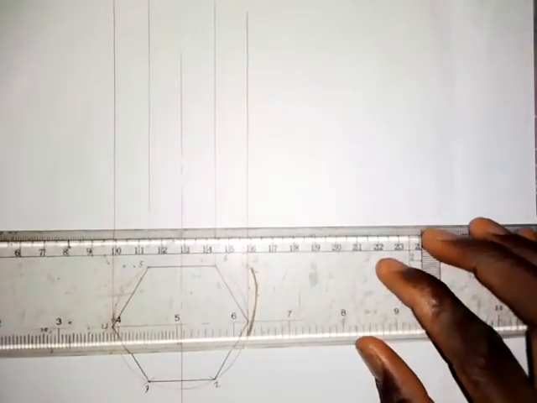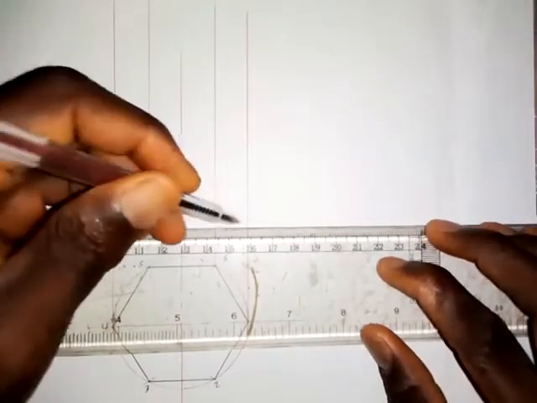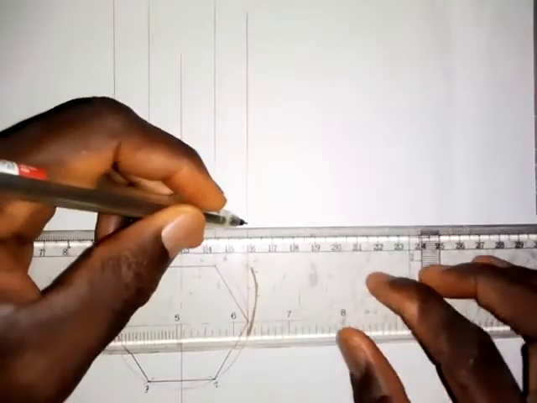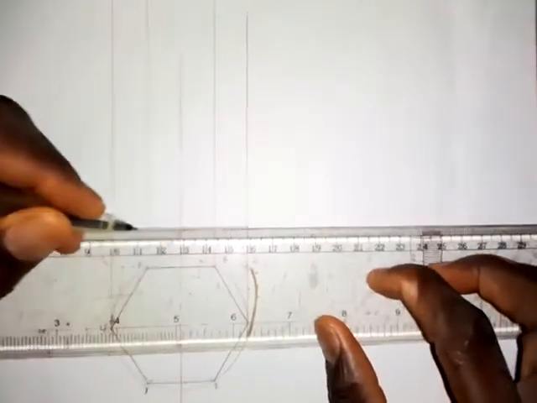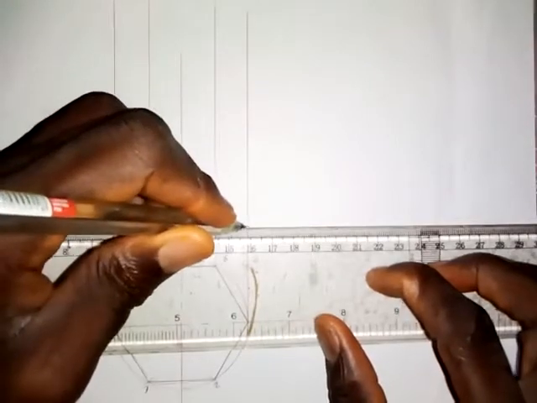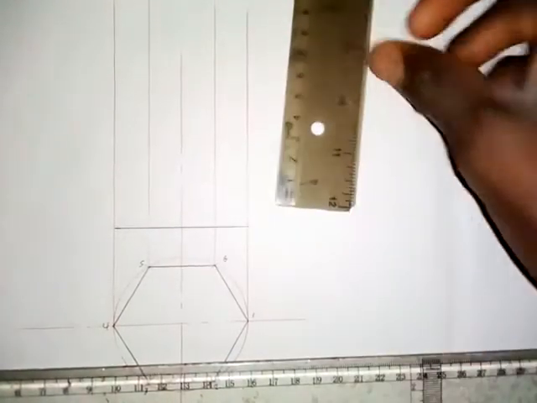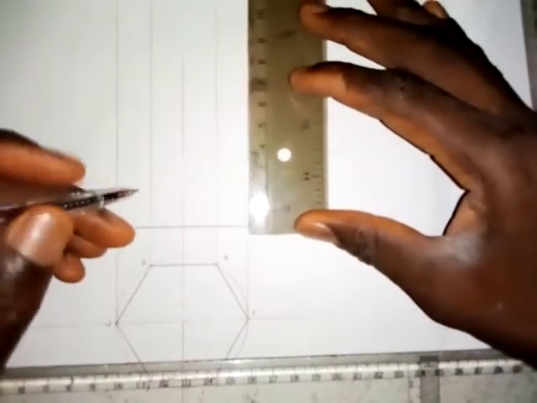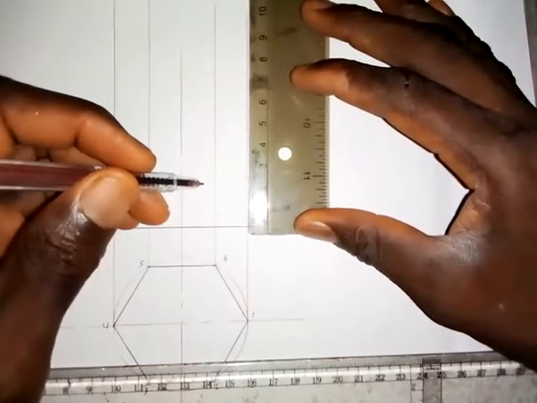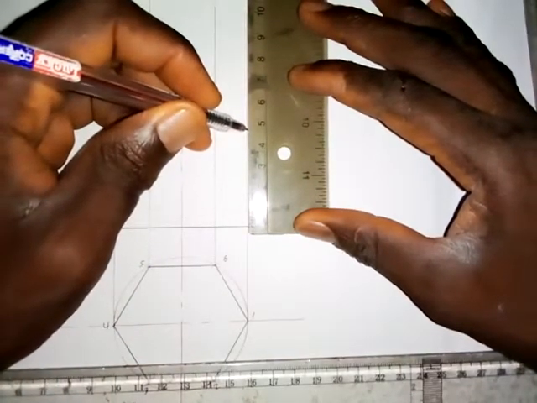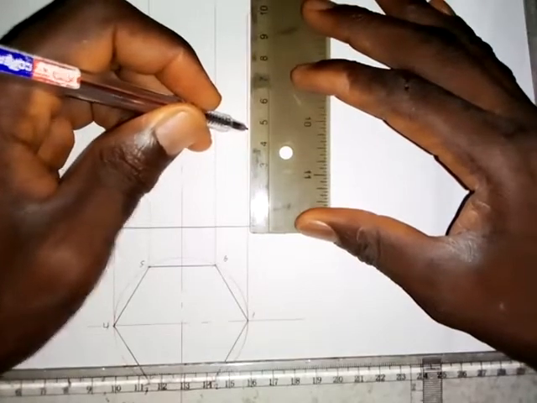move your T-square up a little bit. And so you draw the baseline of the hexagon. Draw the baseline of the hexagon. So as you can see, as we saw in the diagram, that the height is 45 millimeters. So take a measurement from this point here. Take a measurement of 45 millimeters. So this is 45 millimeters here.